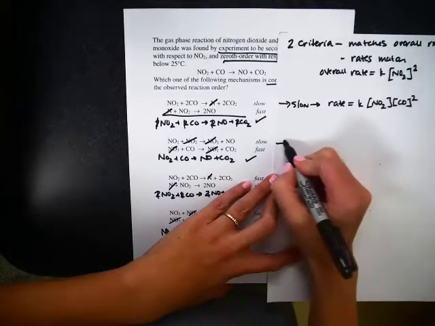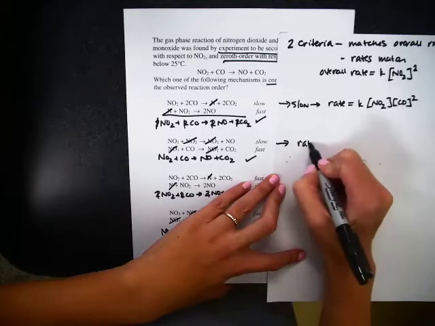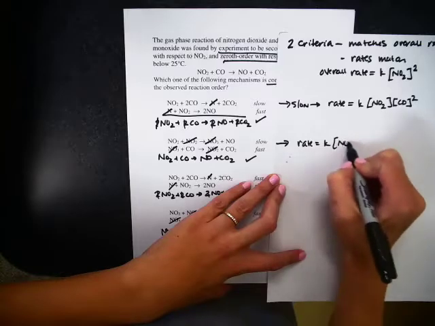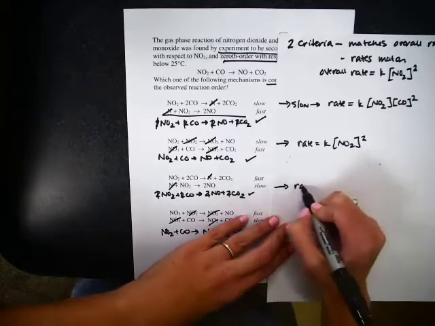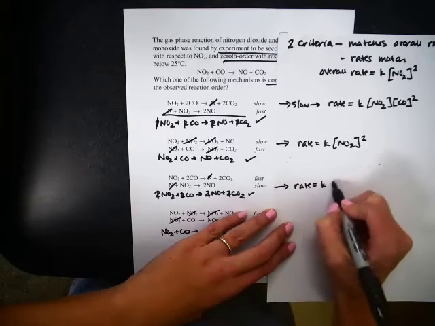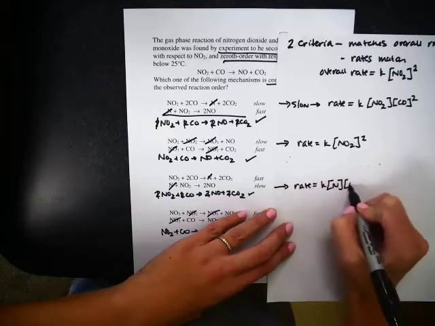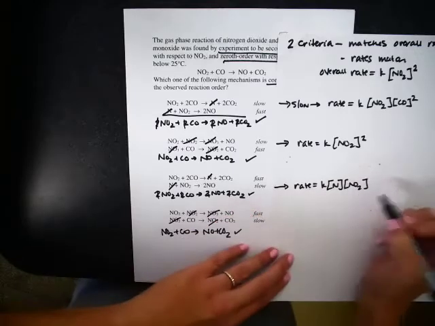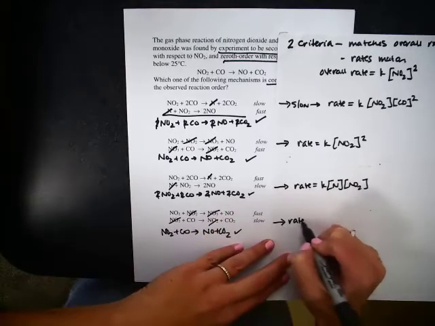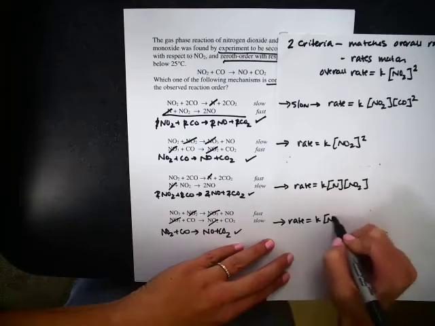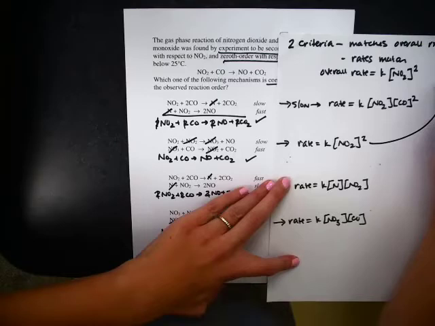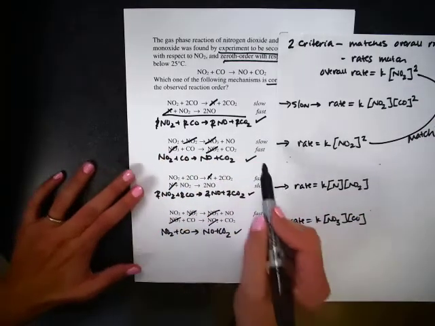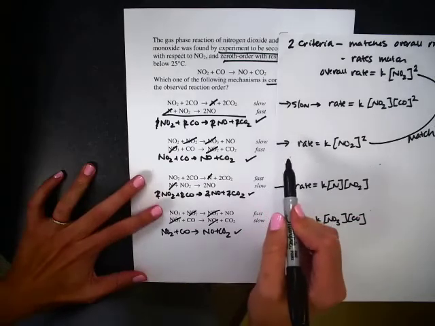So the first one doesn't look so good, doesn't match, right? It's got the CO in there. The second one, I have the NO2s. One of them's crossed out, but it's still there. That still is included. So it's NO2 times NO2, so that's NO2 squared. So that looks promising. For the next one, the second step is the slow step. Doesn't look like it matches. The third one, the second step is the slow step, or the fourth one, I mean, doesn't match. So the only one that matched the rate was that second mechanism, and so that's the only one that could be the potential mechanism.